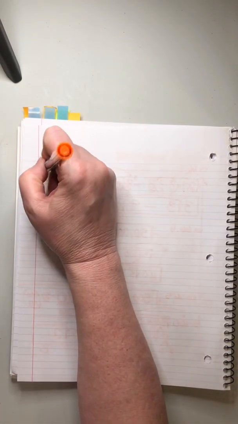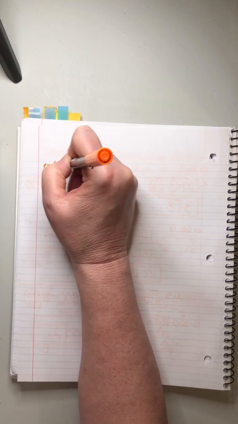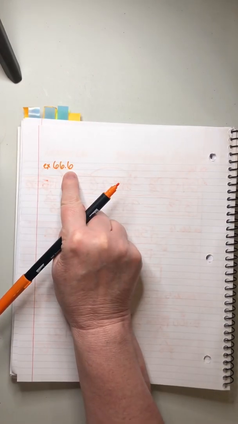So we can practice using our shortcuts, so this doesn't take us a week. Example, okay, don't freak out, but look, it's 666.